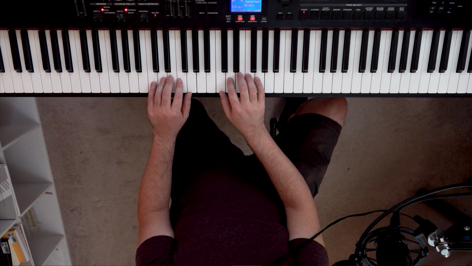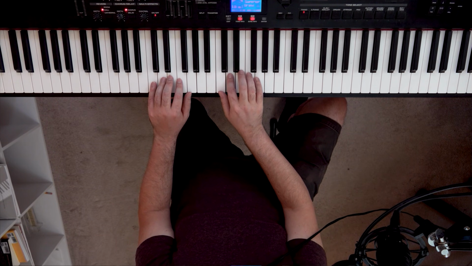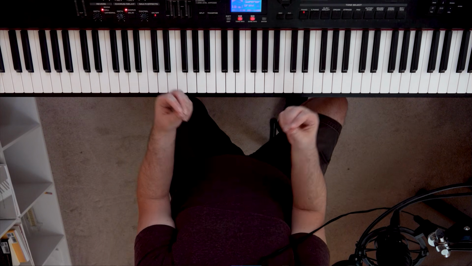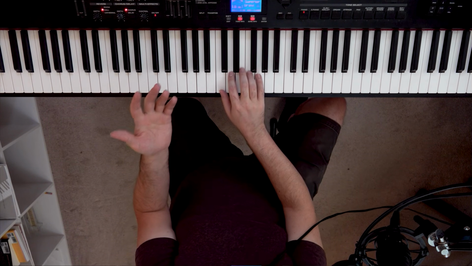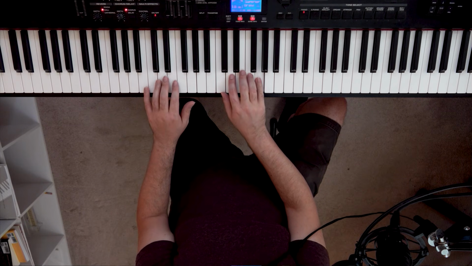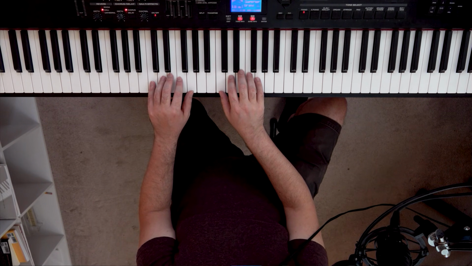A lot of the notes you play in C position are going to be C, D, E, F, G, and a lot of the first songs you play as a beginner are going to have the notes C, D, E, F, and G. So getting into C position is very important.